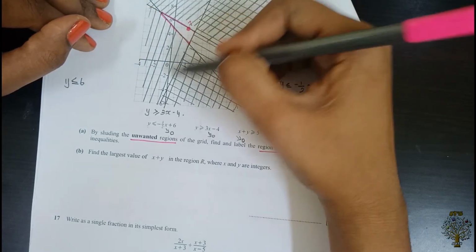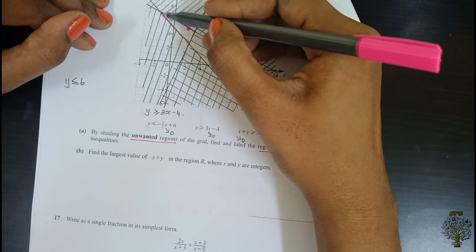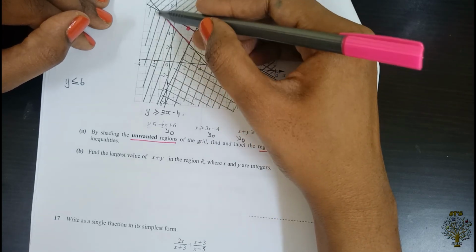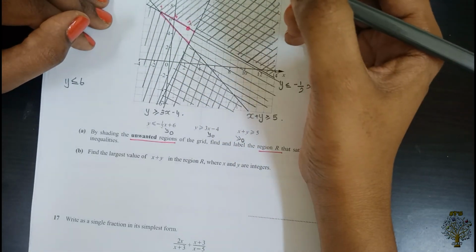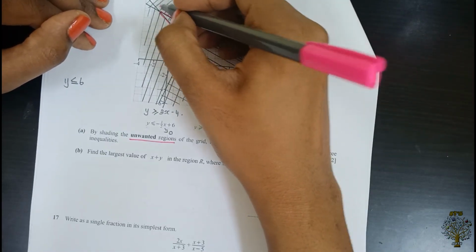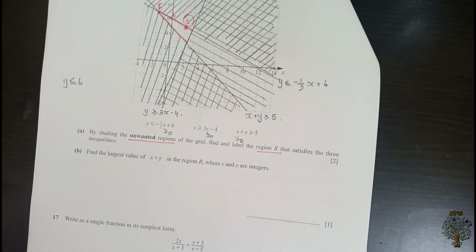No use with it. Okay, let me check with this point: 0 plus 6 is going to be 6, so we don't want that. Let me check with this point: -2 and 9, that gives us 7 again. So -2 and 7 gives us 5. So this is going to be the largest value. So 7 is our answer.